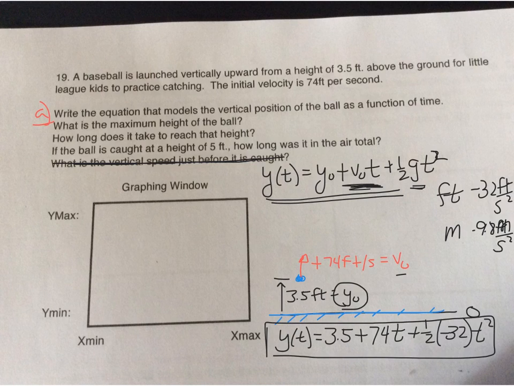That is the equation that's going to model where the baseball is at any time. I could plug in any time, so I could plug in 1 second, I could plug in 2 seconds, and I would find where the baseball is at that time. Now, the next part of the question says, what is the maximum height of the ball? Well, here we go. These are the questions that we've been working on this week.